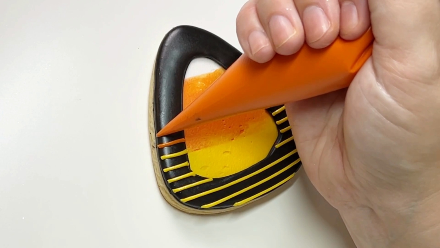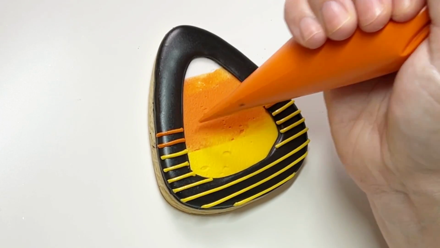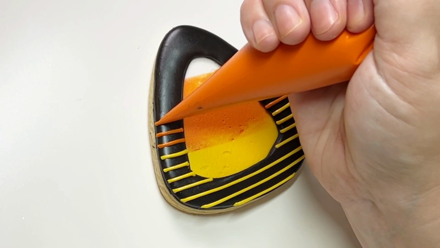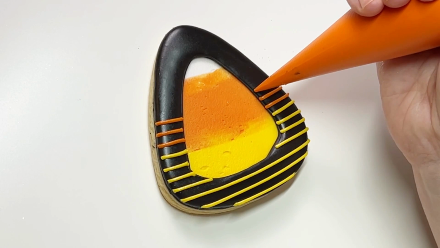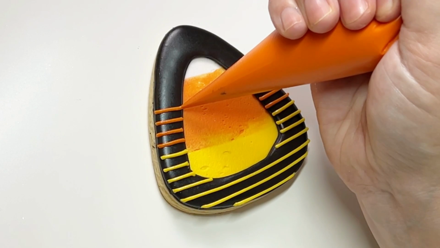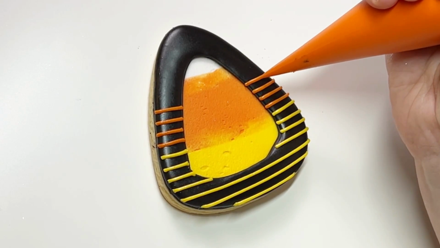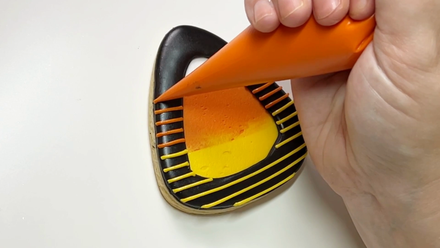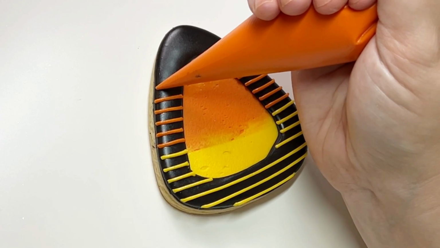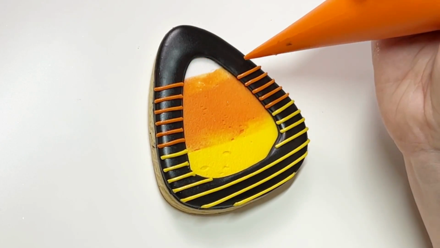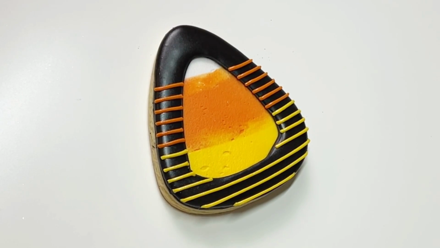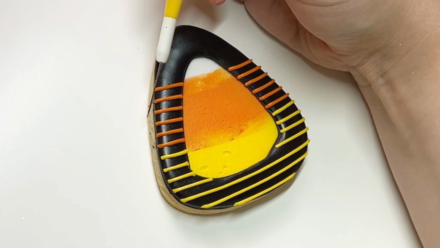So I love this line work for a few different reasons. Number one, it just looks super cool. And number two, it distracts from any lumpiness in the black flood. I don't know why this is, but I find, and I don't think I'm the only one, I find it very hard to get a really smooth, flat black flood. It just seems to be lumpy for whatever reason. Yeah, just something I've noticed.